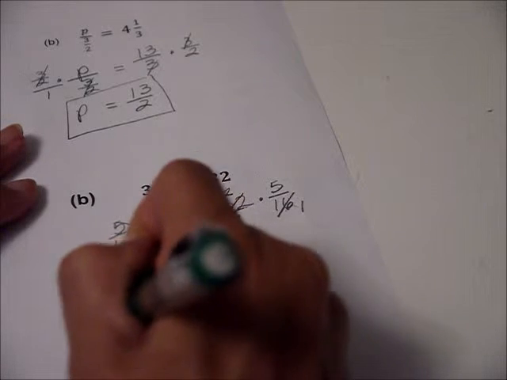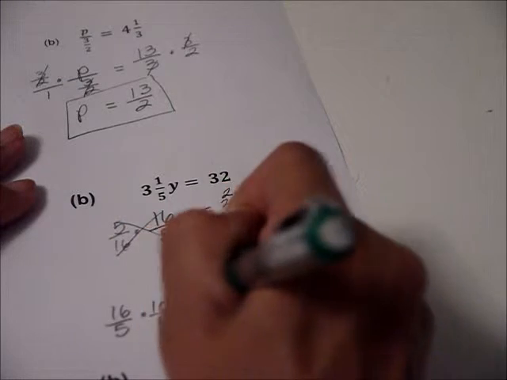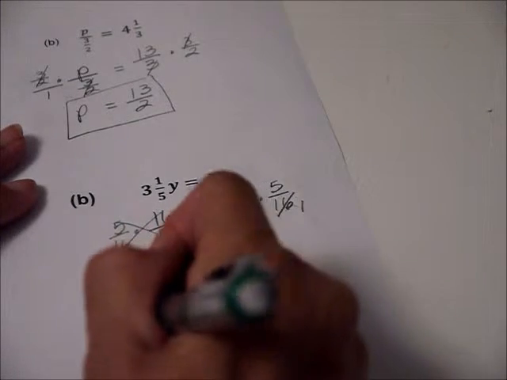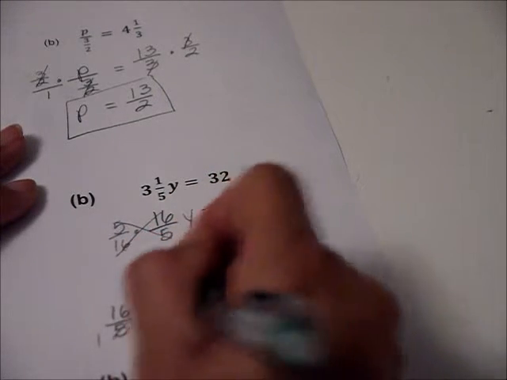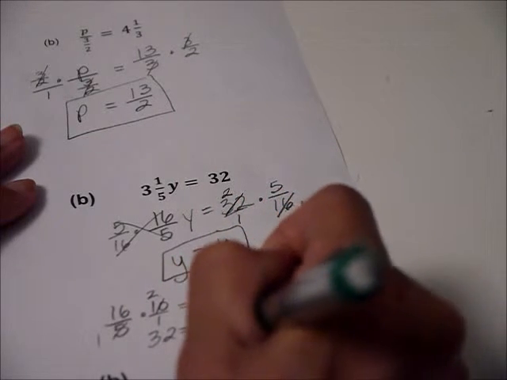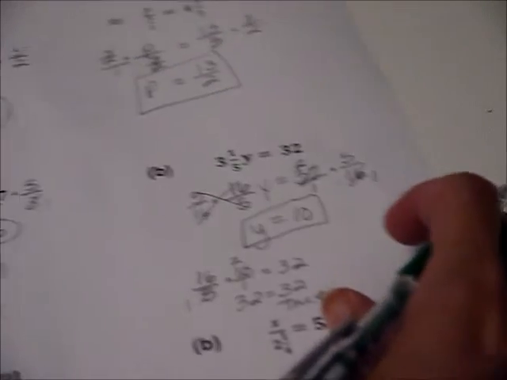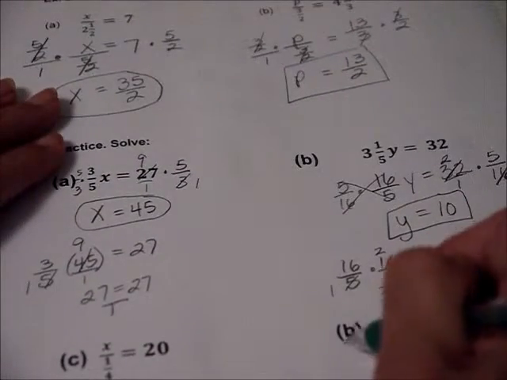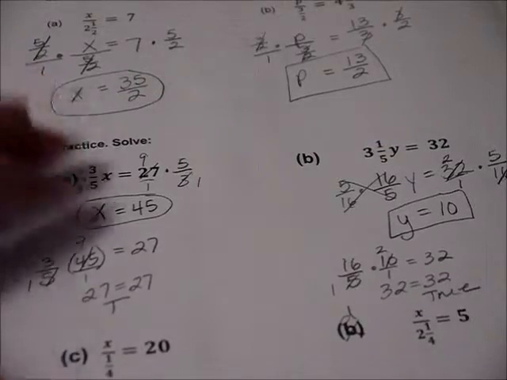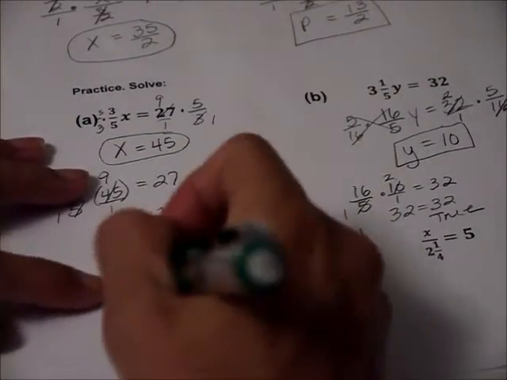All right, so let's go ahead and check it. Is 16/5 times 10 equal to 32? Well, looks like it. 2 times 16 is 32. And true, so I know I got the answer correctly. Letter C, now on yours says D. I have a mistake. All right. X over 1/4 equal 20.